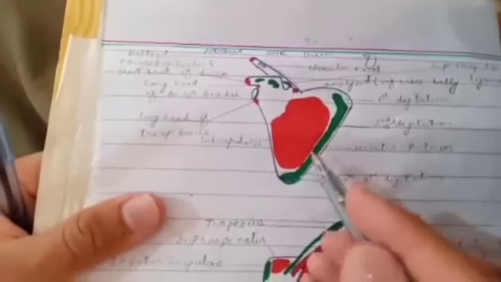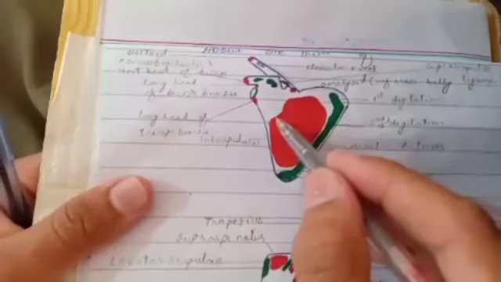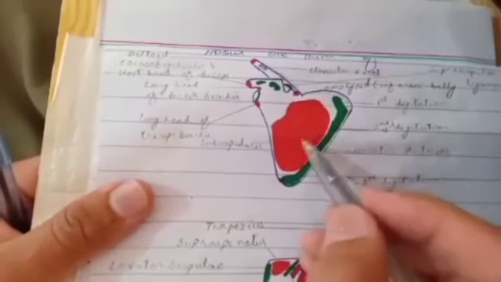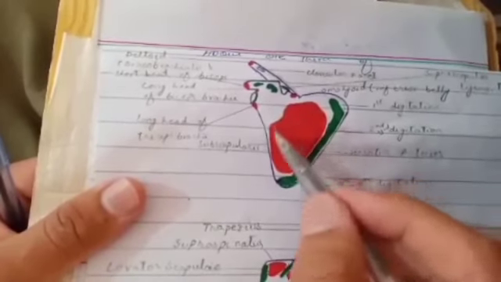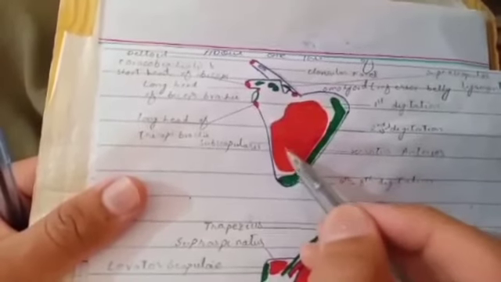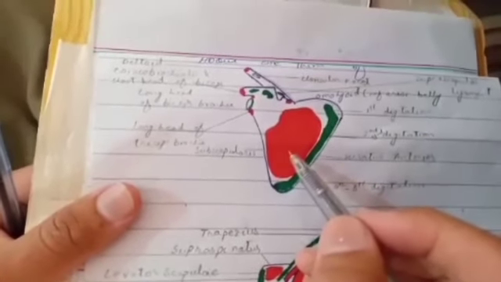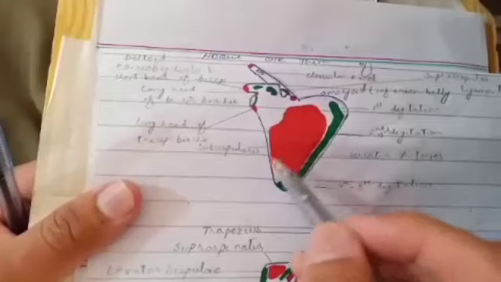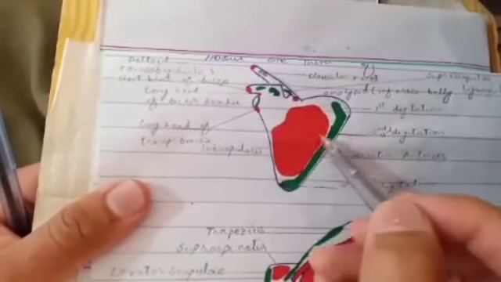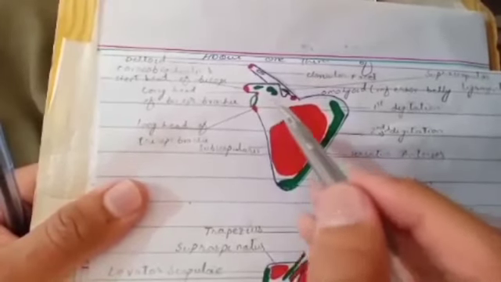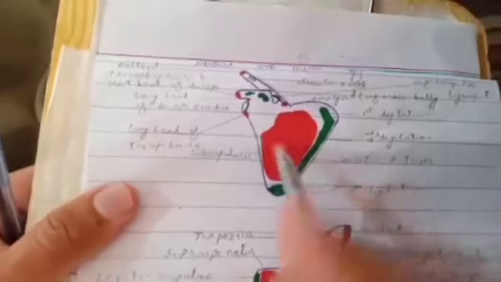This is the subscapularis muscle, right? You can see that it arises from the subscapular fossa on the anterior side, right? This is the subscapularis muscle. Okay, and it arises from the medial 2/3 of subscapular fossa, right? This is the medial part of subscapular fossa. This one is the lateral, and you can see that it is almost 2/3 of subscapular fossa, right?